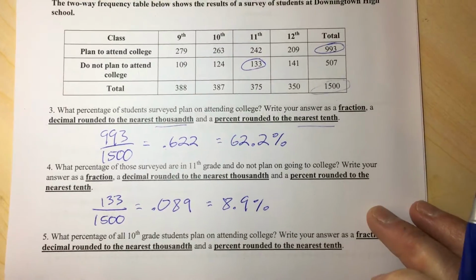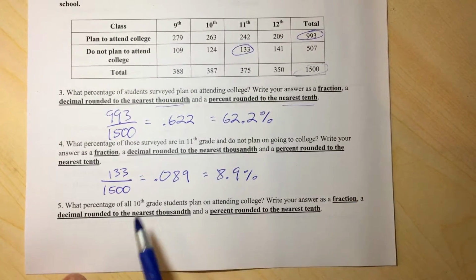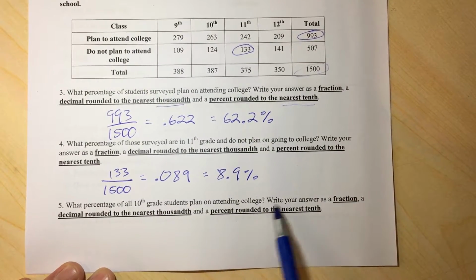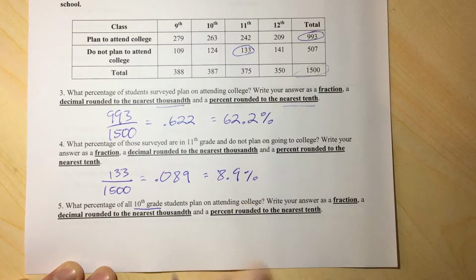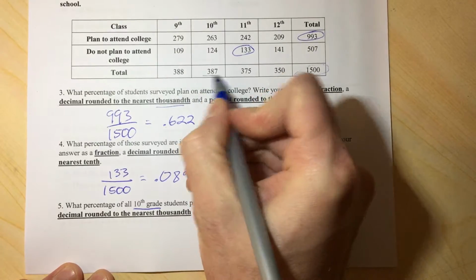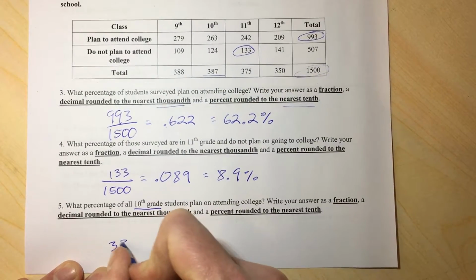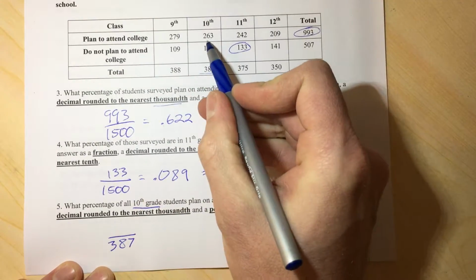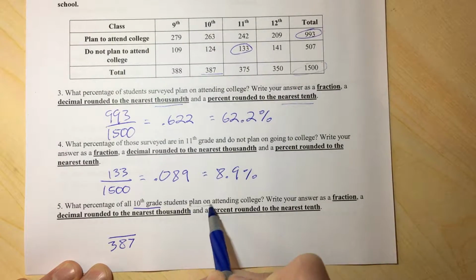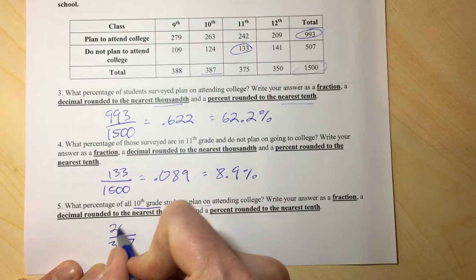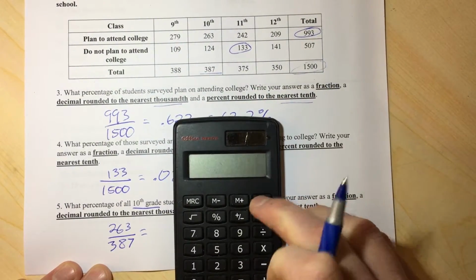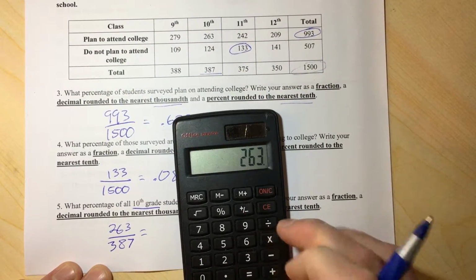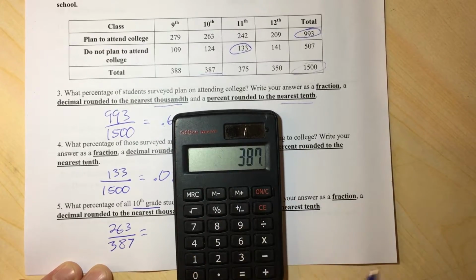All right, and our last but not least, what percent of all 10th grade students plan on attending college? So we're talking about the 10th grade students only. So our new denominator is actually 387, and we're talking about planning on attending college, so 263. And we're going to do 263 divided by 387.